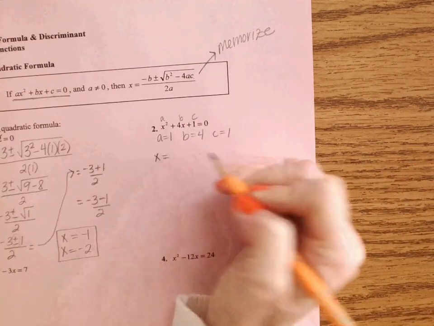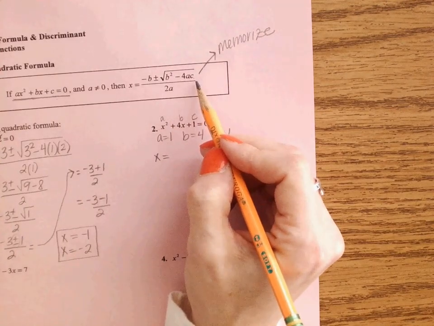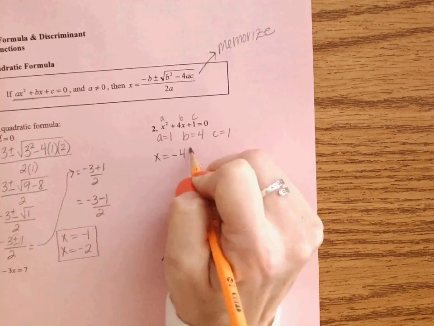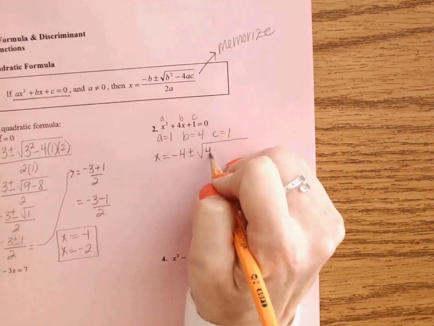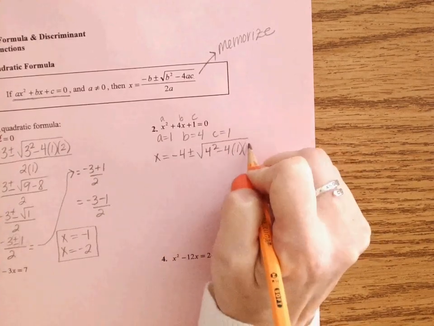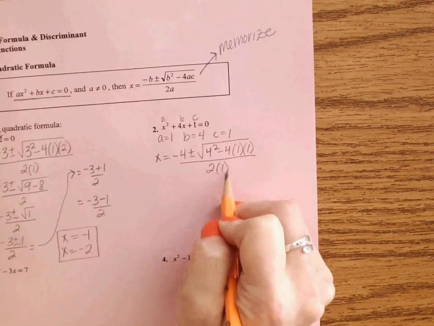Our next step is to make our substitutions. Again, I have this equation, so negative b, so it'll be negative 4 plus or minus the square root of b squared, which is 4 squared, minus 4 times a, which is 1, times c, which is 1, all divided by 2 times 1.